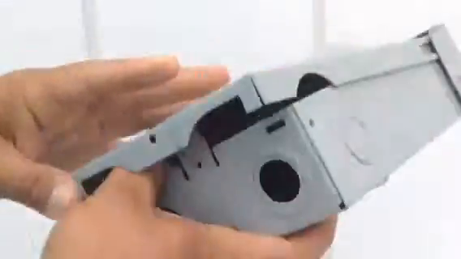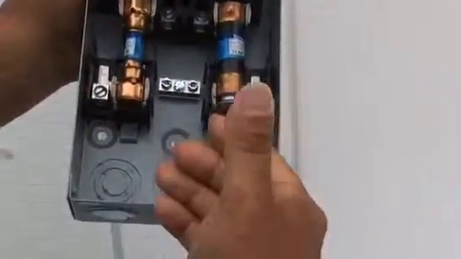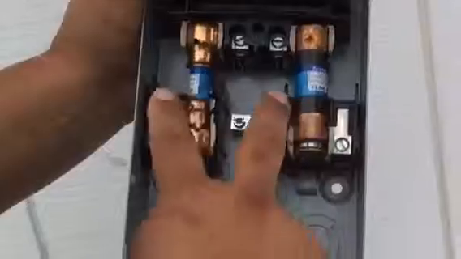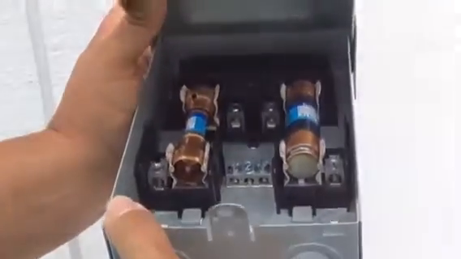This is very important because this protects your fuses from the elements, from the weather. You definitely do not want any water on these fuses while there's power on there. That would be very dangerous. So these disconnect boxes are very important to the electrical system.